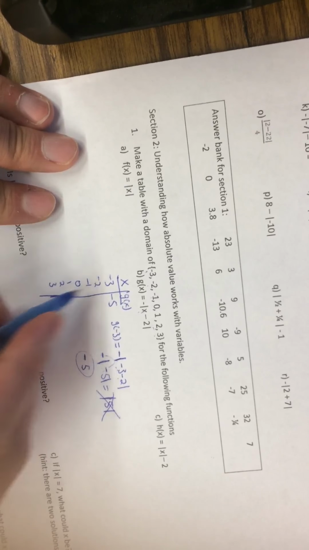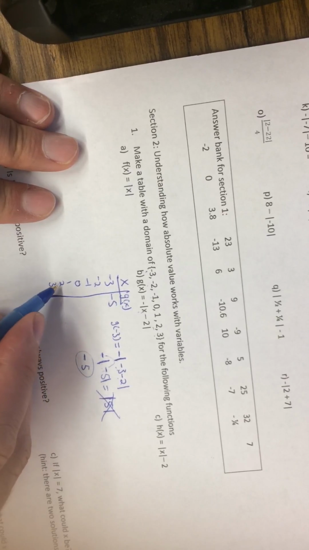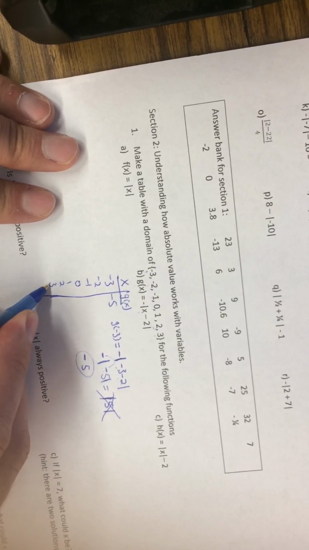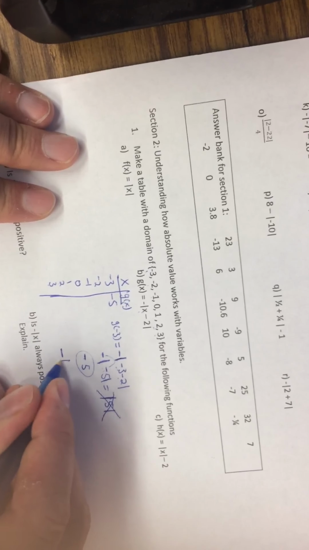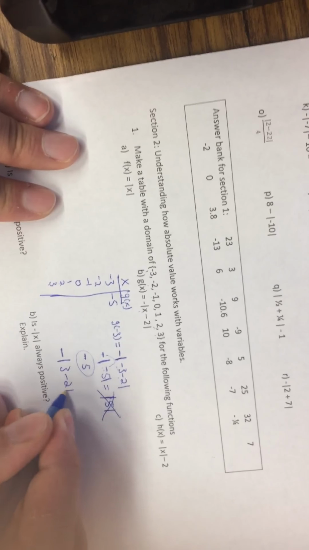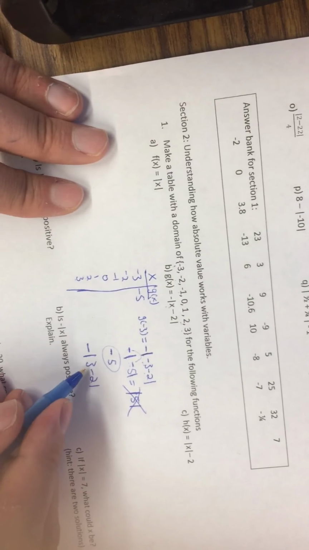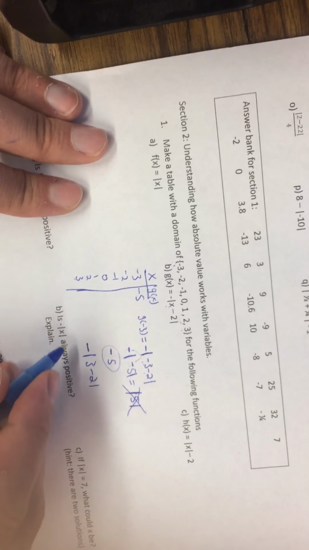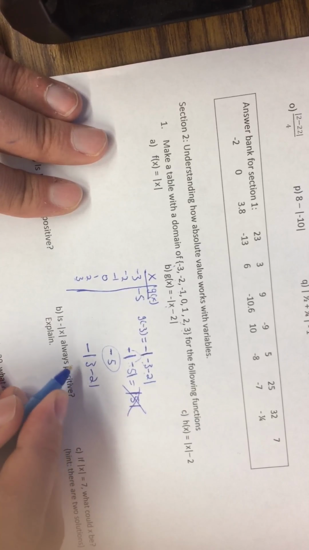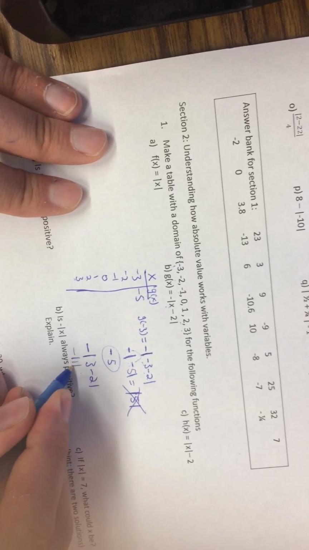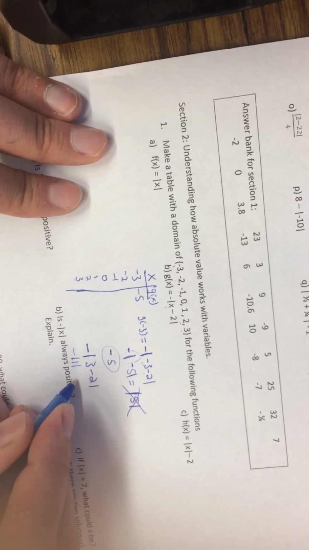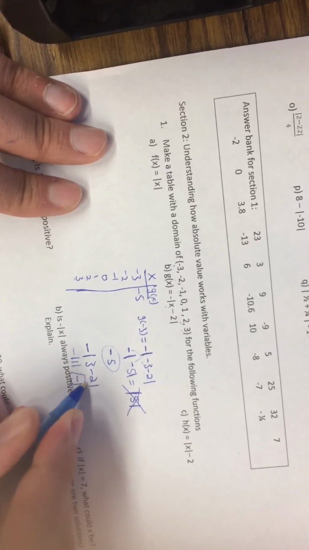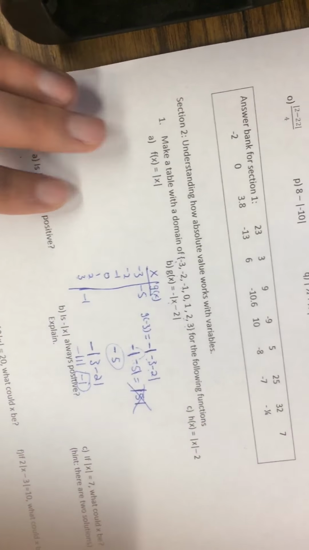So let's see, maybe I'll fill in one more thing in this table. When x is 3, we're doing negative absolute value of 3 minus 2. So again, when we're evaluating, I'm plugging in 3 here for x. 3 minus 2 is 1, so negative absolute value of 1. The absolute value of 1 is 1. So -1 is our answer.